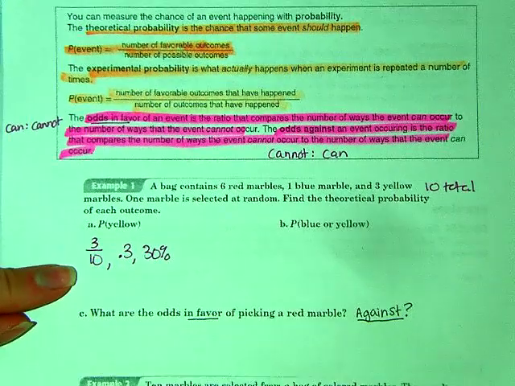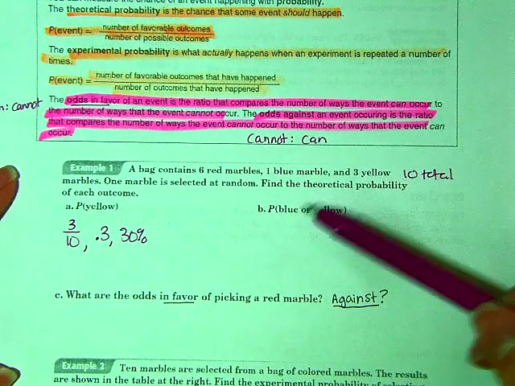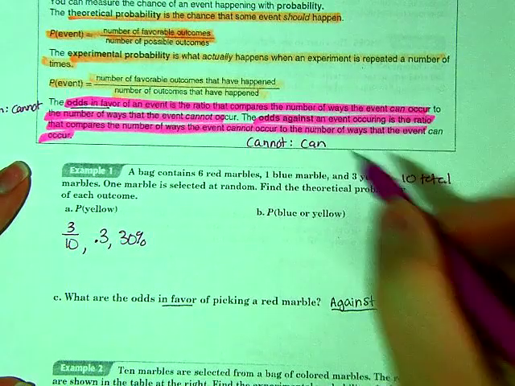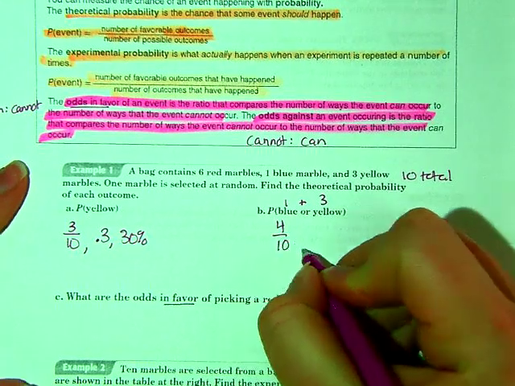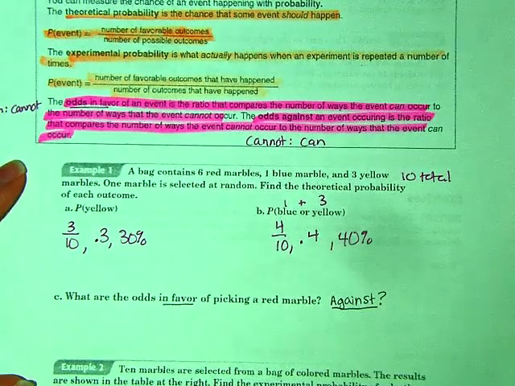I might ask you for 2 of those. I might ask you for all 3. Just read the directions. Blue or yellow, so I'm happy if I get a blue or yellow. So blue plus yellow. So 1 plus 3 is 4 out of 10, which is 0.4 and 40%. Moving it 2 spots to the right.